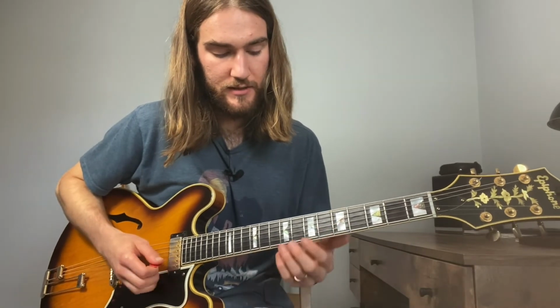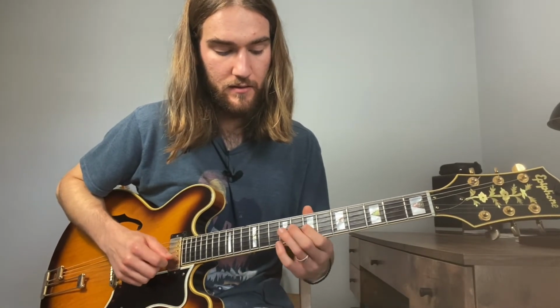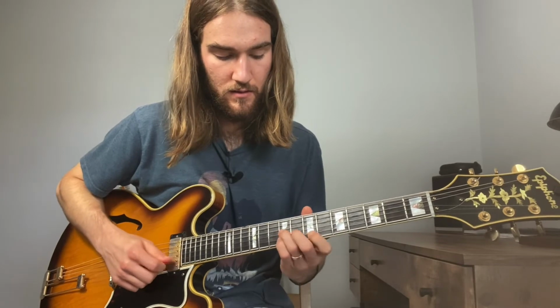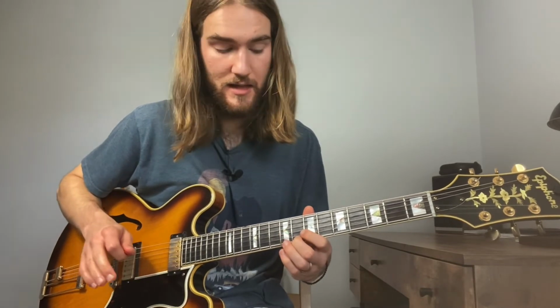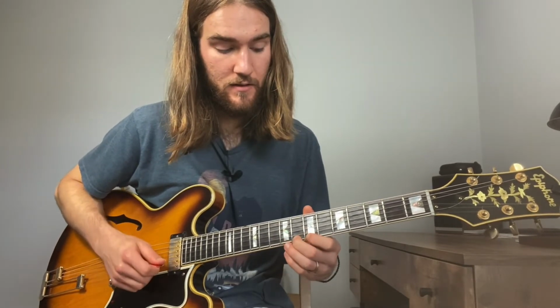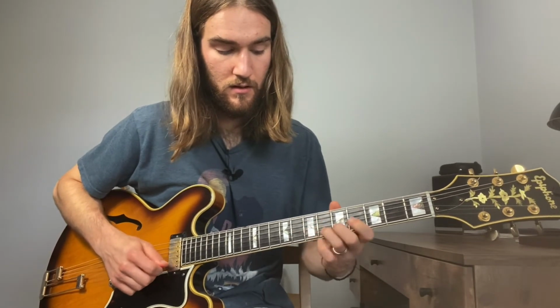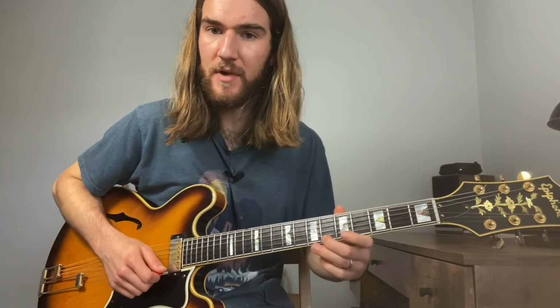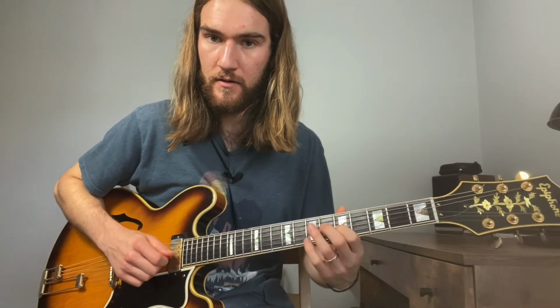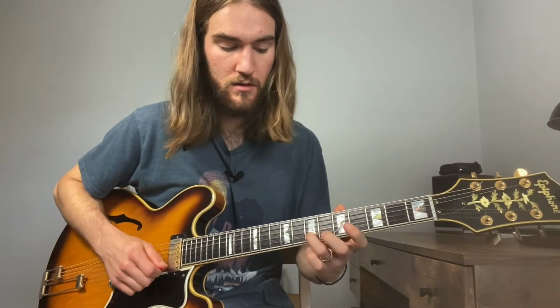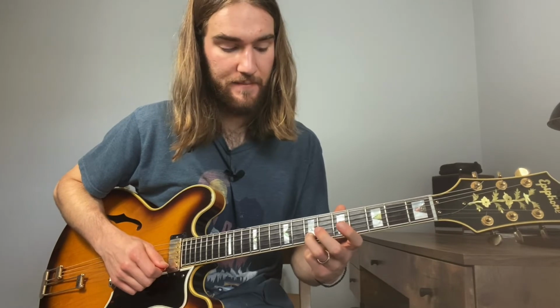So to play it a little slower, I might do something like that's the E, and then I'm going to the A minor. So just working down my minor arpeggio. And then there's my D7.